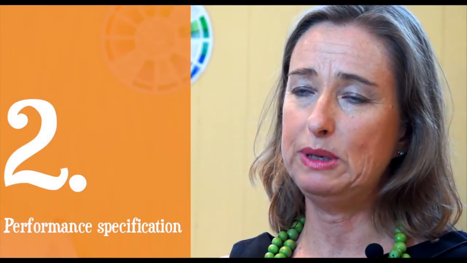Number 2 is performance specification. Performance specification is basically outlining how each area needs to perform, and you need to specify exactly how it is going to do that. What's the size of that space in relation to another? What kind of acoustic walling you might have.